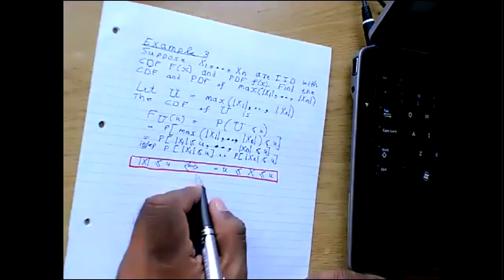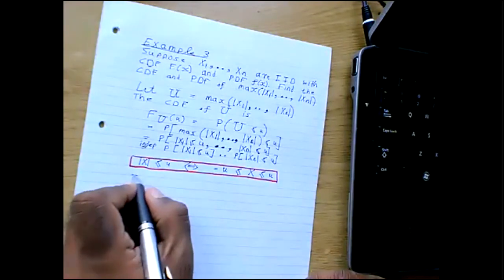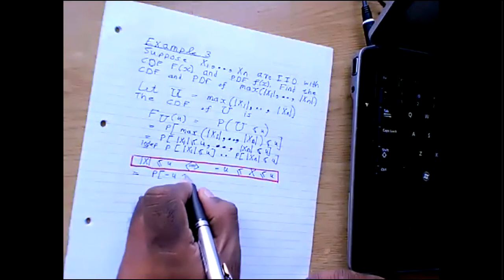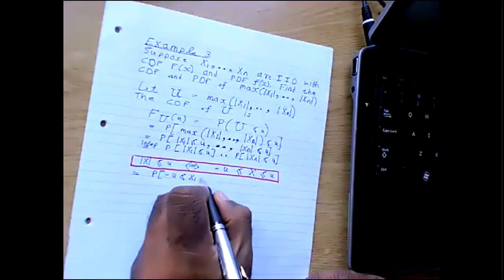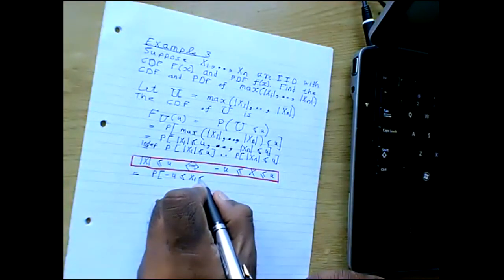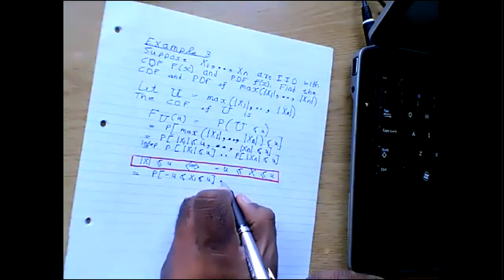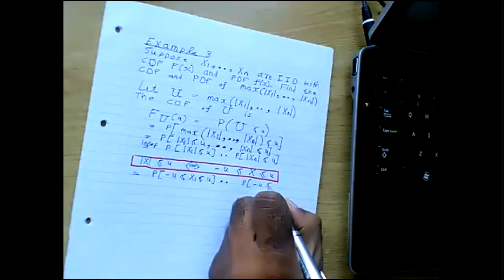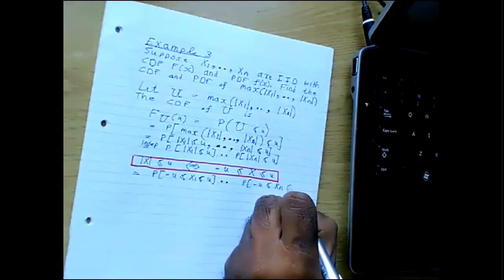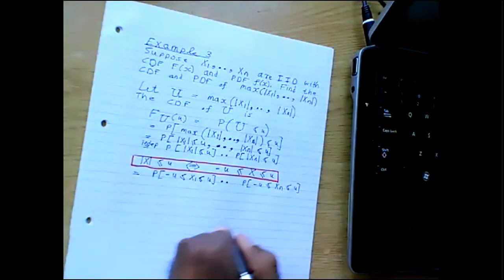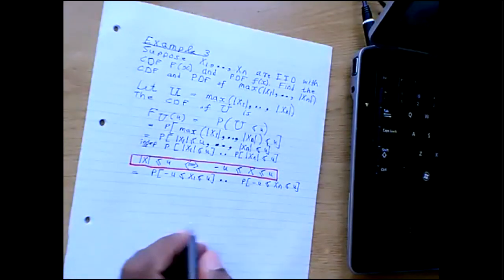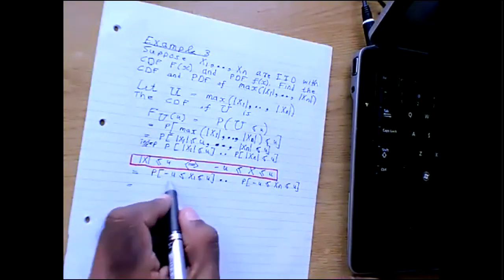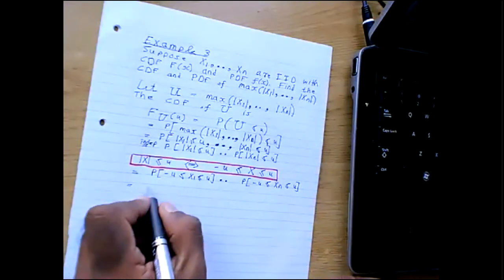So using this fact, you can write the above as the probability that, like this, all right?